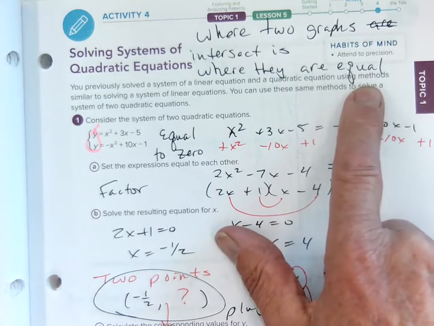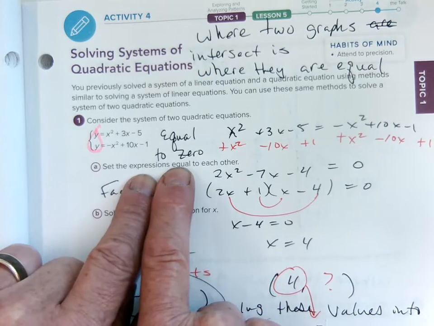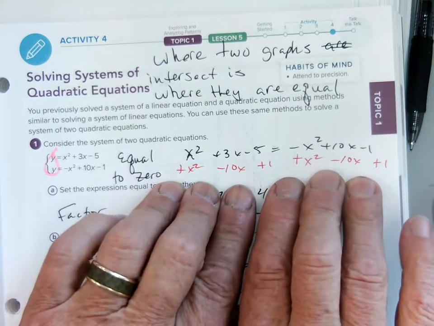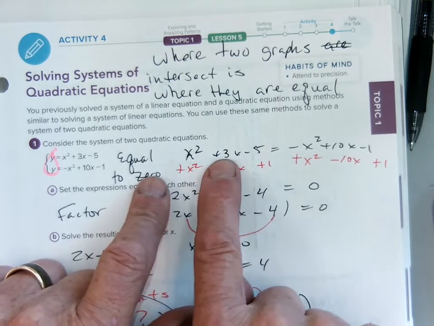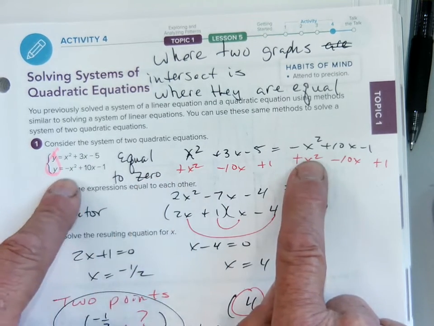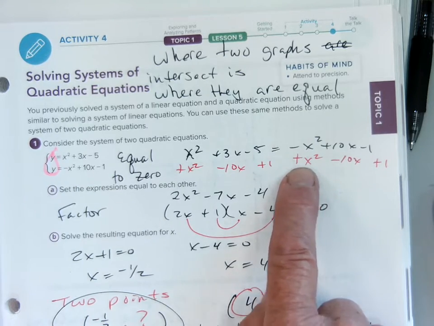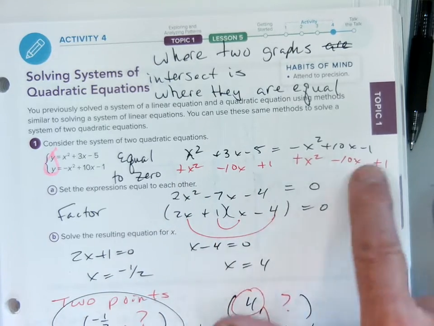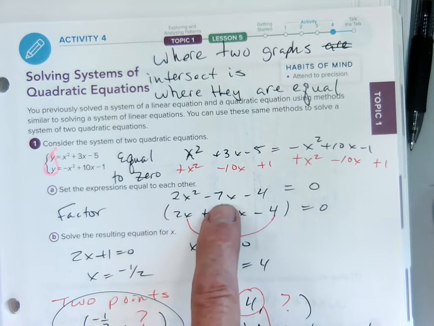So how do I do that? Well, I take my two parabolas, and in order to find out where they intersect, I set them equal. So I set them equal to each other, and then in order to solve any quadratic, I need to make it equal to 0. So I've got x squared plus 3x plus 5 equals negative x squared plus 10x minus 1, and I need to solve. Easy way to do that: plus x squared, minus 10x, plus 1, because it leaves 0 on the right hand side, and I'll have 2x squared minus 7x minus 4.